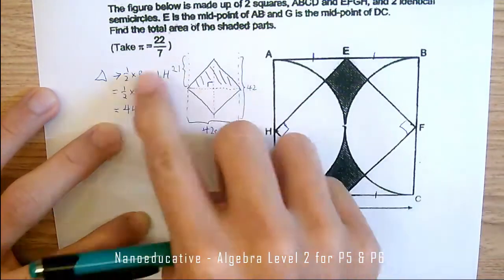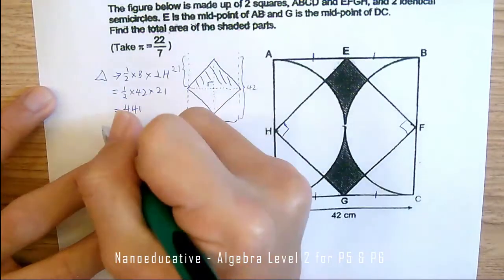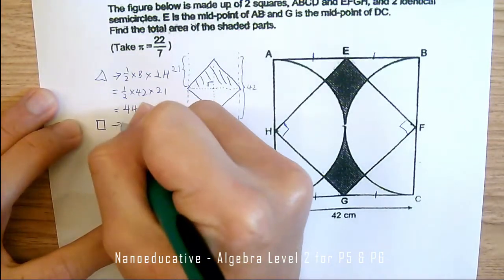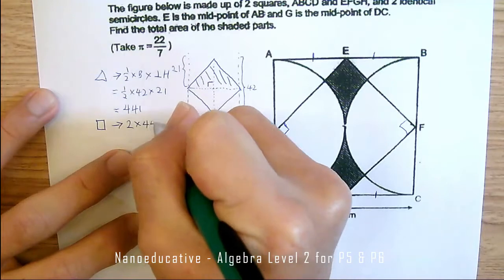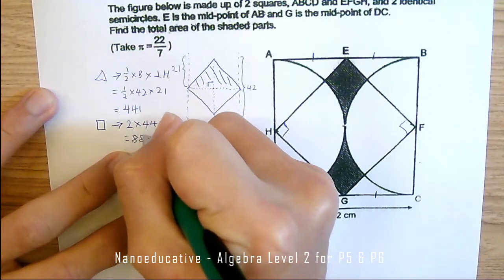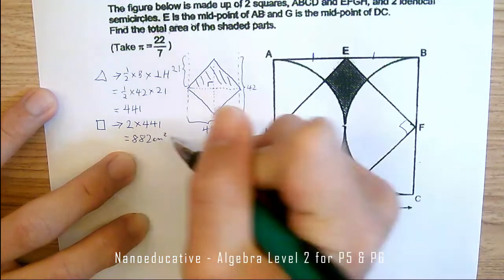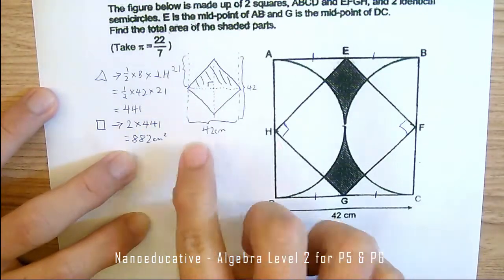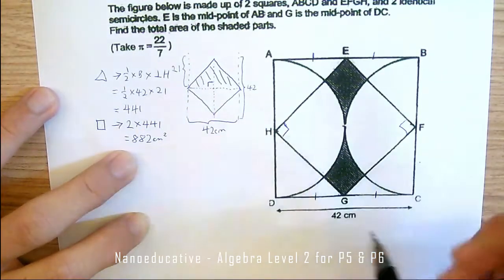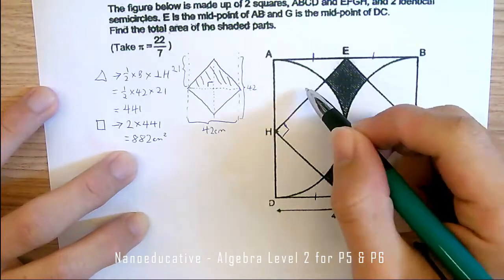Since this square is made out of two triangles, we will just multiply it by 2. So I'm going to put here the square will be 2 times 441, giving us 882 cm square. Okay, so first step done. So this one is at least 1 mark for you all. Now let's just move on to this quadrant over here.